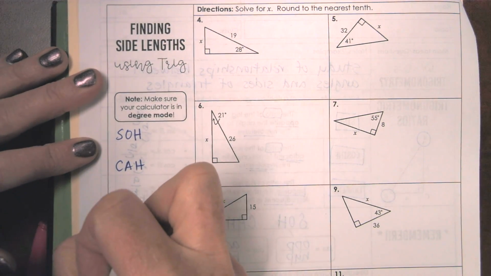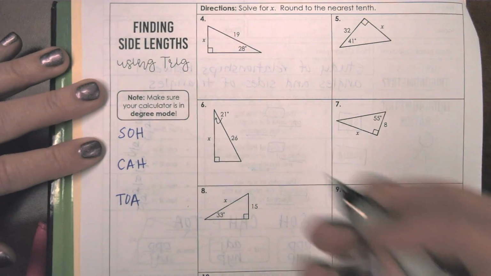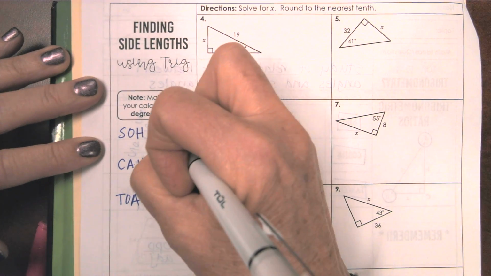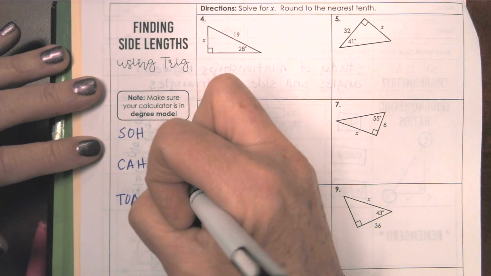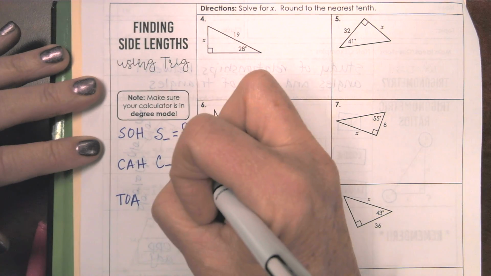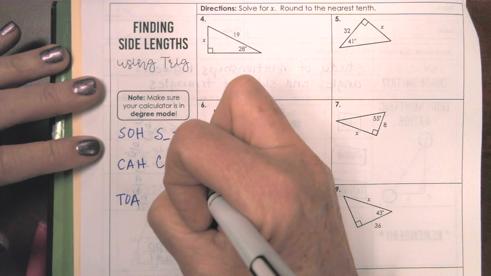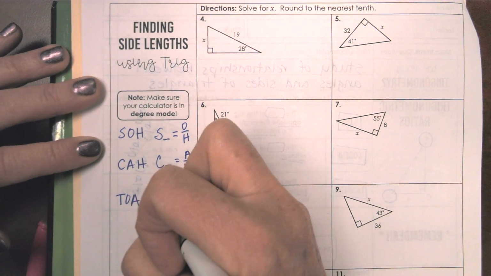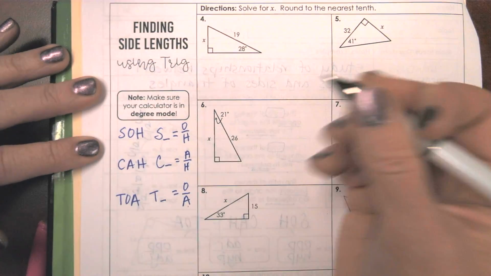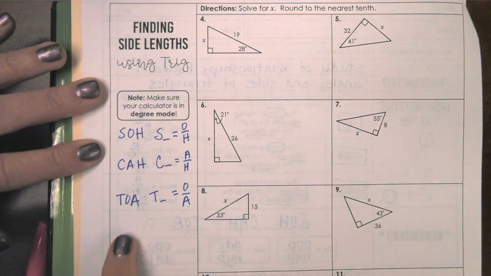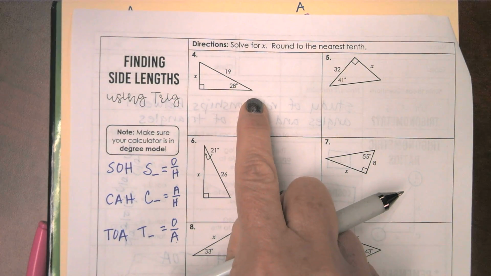SOHCAHTOA, that's how I remember it. So that means that the sine is going to be opposite over hypotenuse. Cosine of the angle is going to be adjacent over hypotenuse. And then tangent of the angle is going to be opposite over adjacent. So I'm going to use this as I go ahead and solve my problems here.